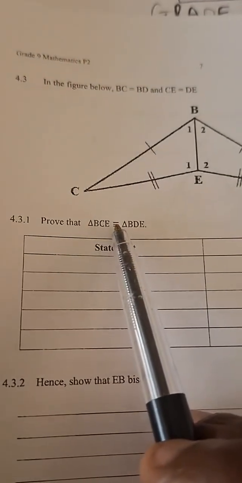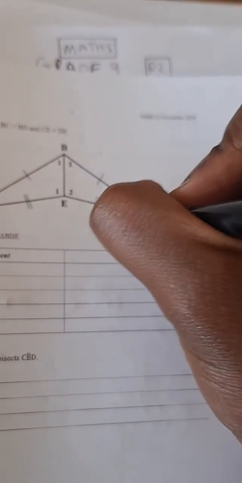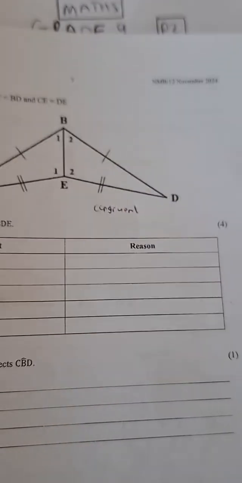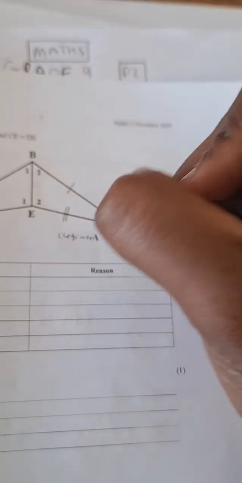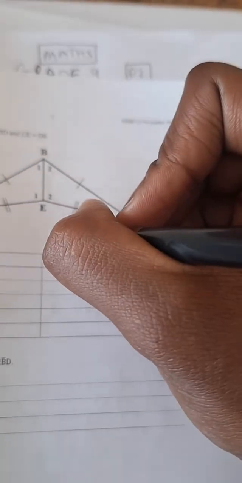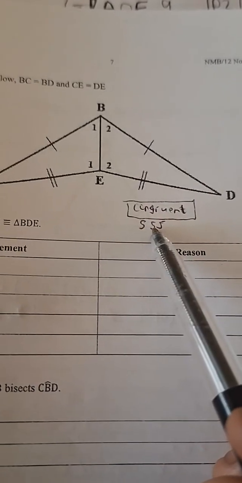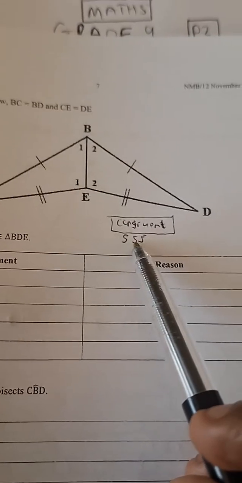Yes, this symbol, 3 horizontal lines, this means congruent. And congruency, guys, has one of 4 cases. We have SSS, meaning side, side, side. That's when you can prove that 3 sides for 2 respective triangles that are corresponding to each other are equal.